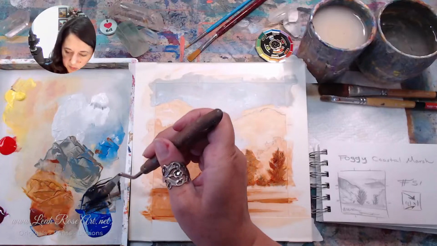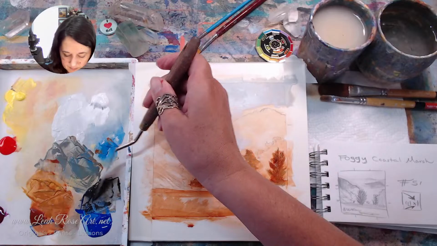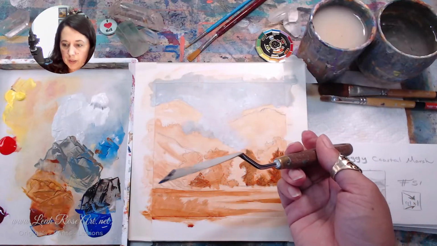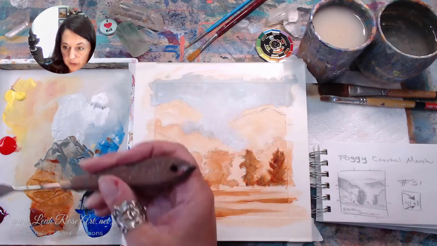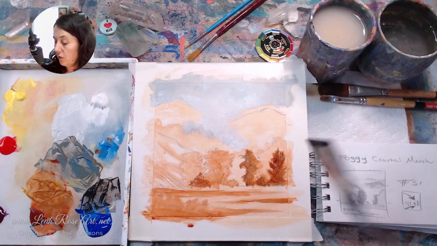I'll just need a little bit of that here and there. Okay, I think those are the colors that I'm going to be working with. I might pull a little bit from some other tones to do some adjustment, but that looks good.